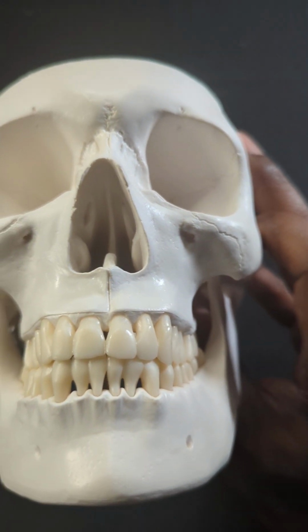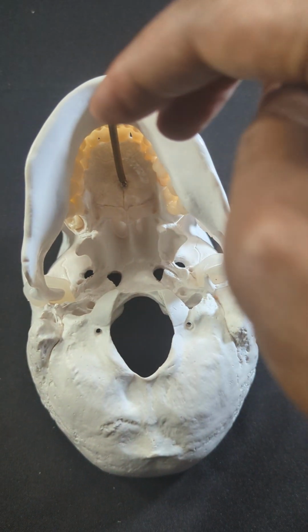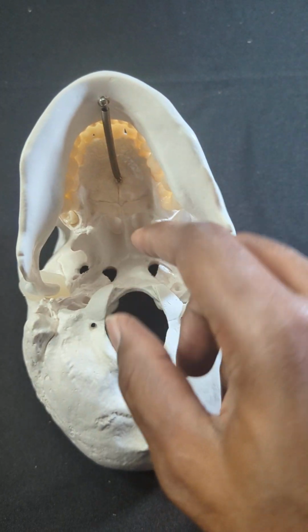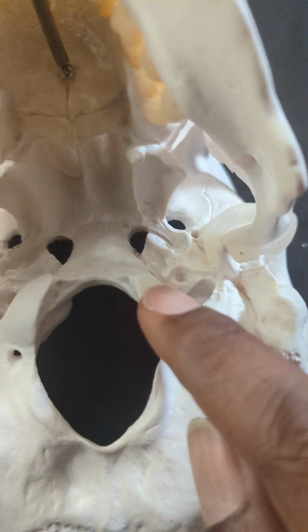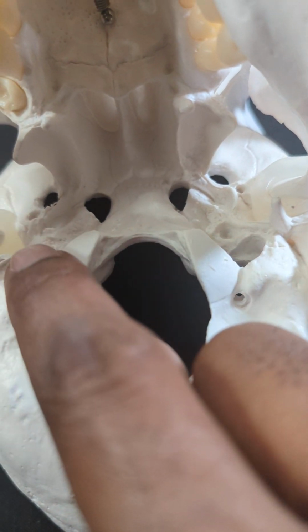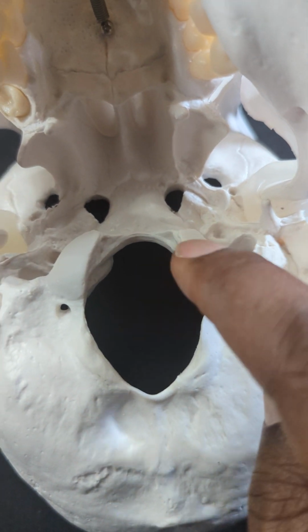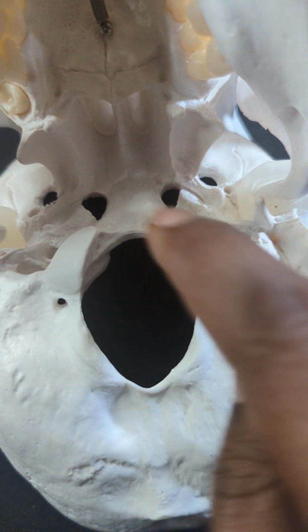So once again, here's the front of the face. And then that looks up at the sky. And while they're looking at the sky, we're looking straight through their throat and we can see the base of the skull. And so we can look closely here and we can see these condyles, the occipital condyles. These occipital condyles articulate with the C1 cervical vertebra here.